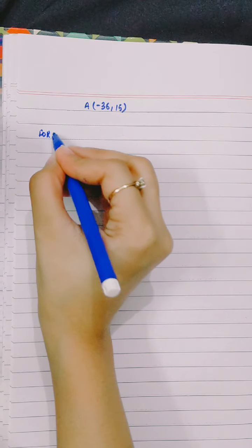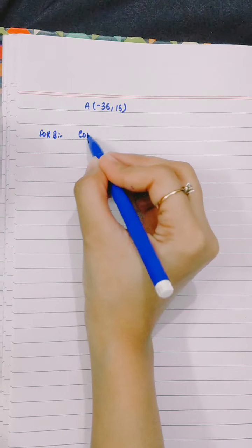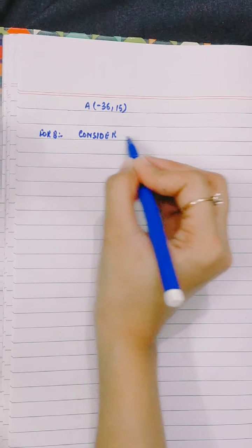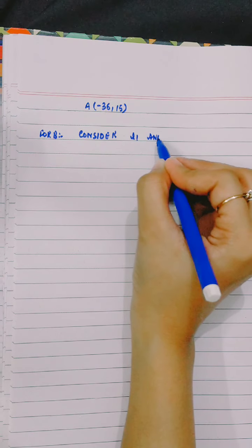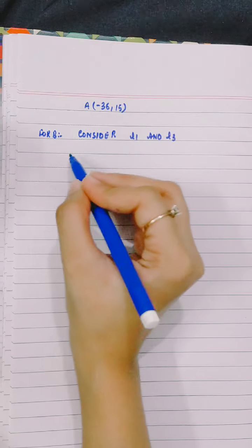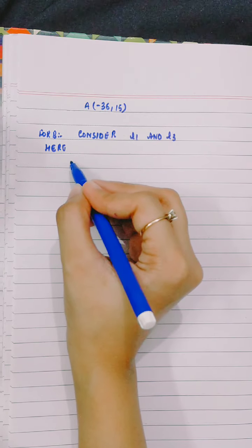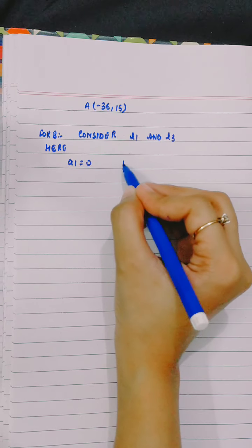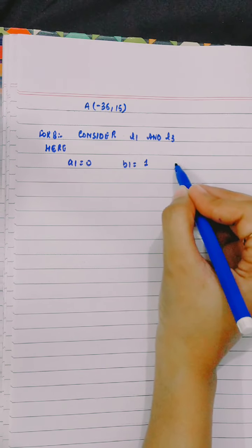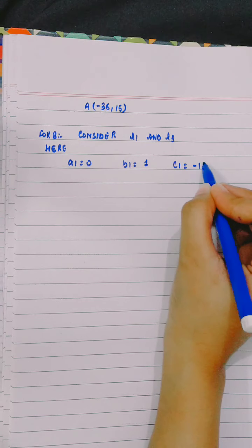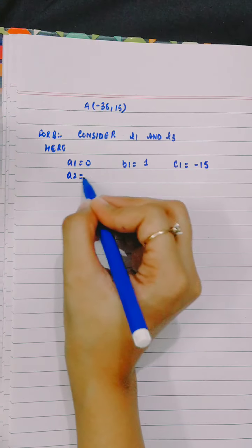Now for B, consider L1 and L3. Here A1 is 0, B1 is 1 and C1 is minus 15.